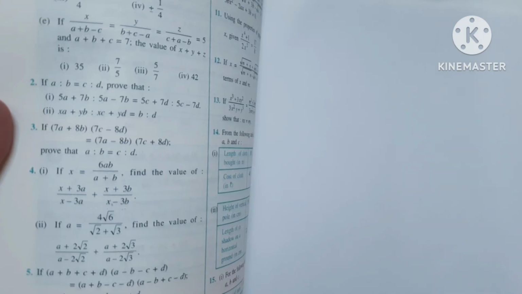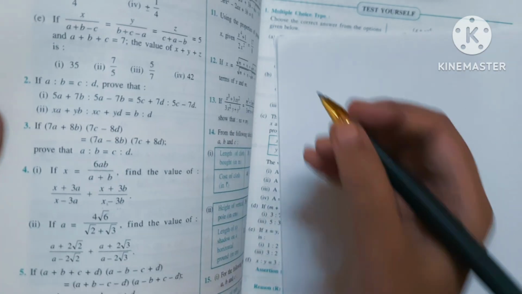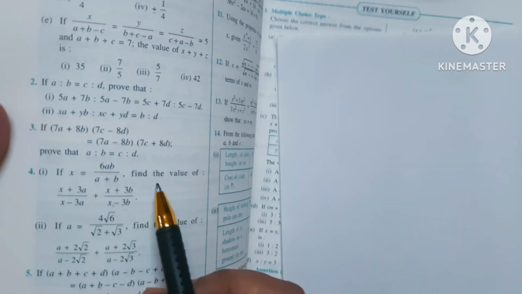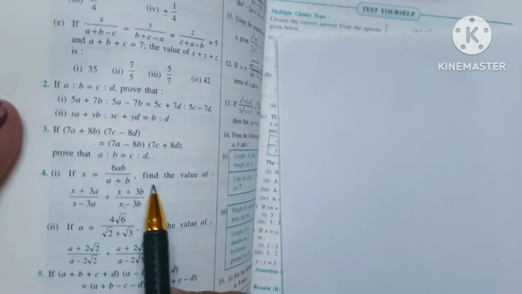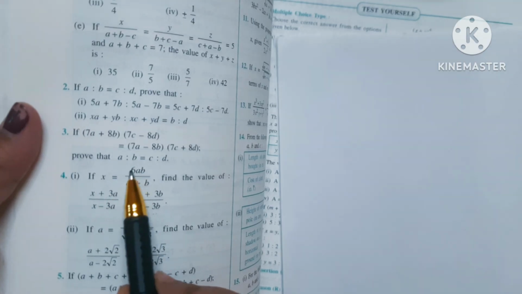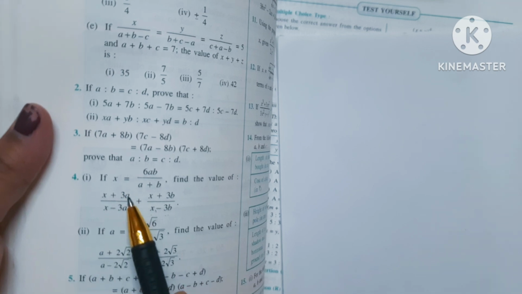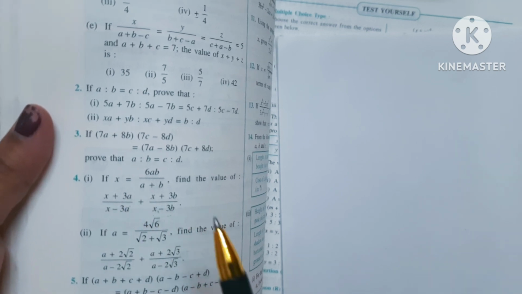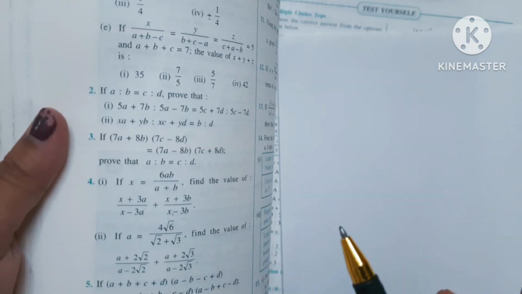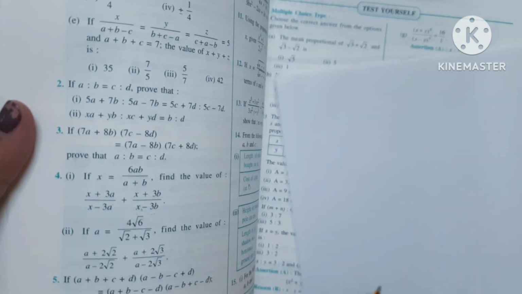See the question number 4.1 of 4. See, x is equal to this, and then you have to find out the value of this expression. Now see, the value of x is given. You have to find out the value of this expression. Now you can easily put the value of x here and then you will find out the value. But that calculation will be lengthy. So what you can do, see this.